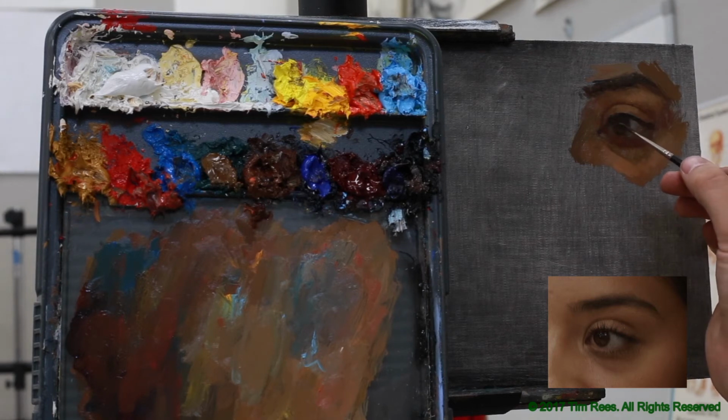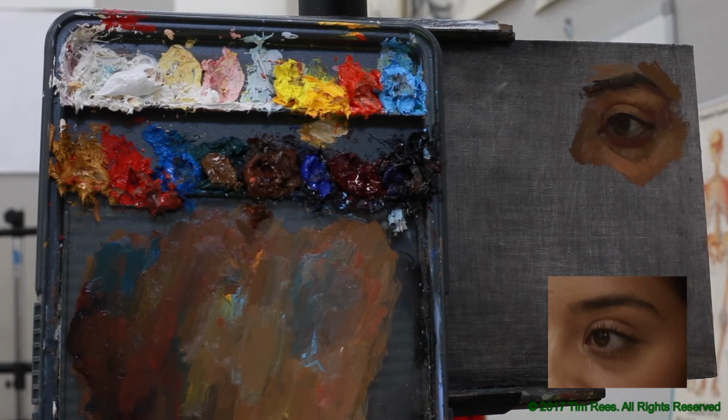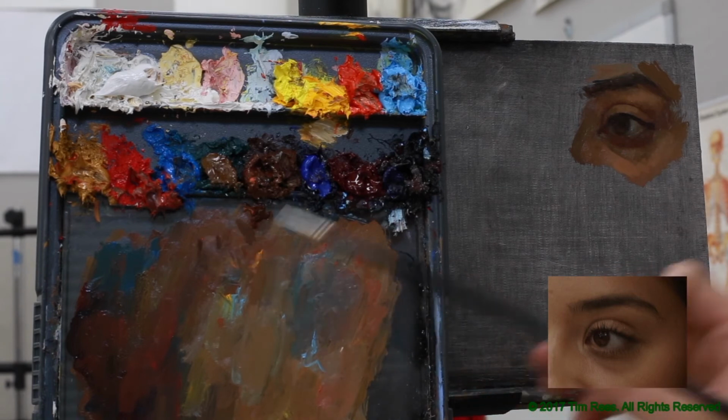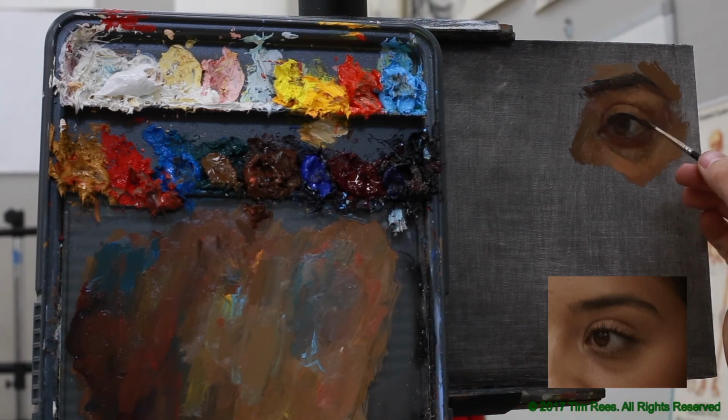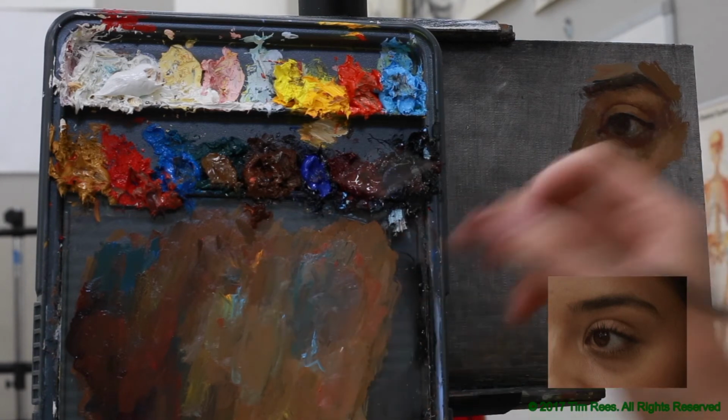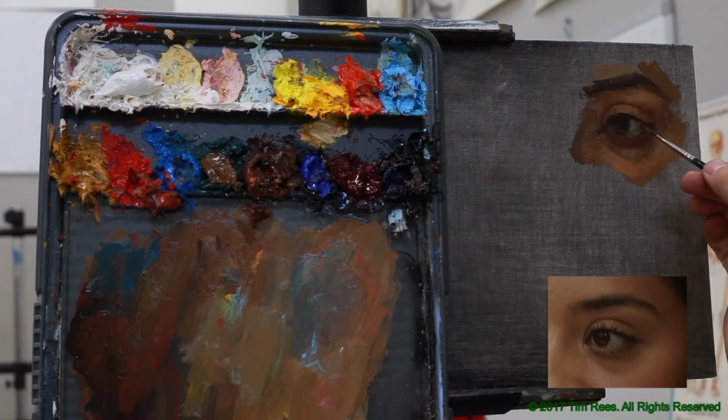Now I'm able to build on top of it. In this case, I'm starting to lay in some information in the iris here, lifting up some of the value while I splice in some of these rich browns. And again, trying to find a little piece of color and value to create a slightly softer transition for the ball of the eye.